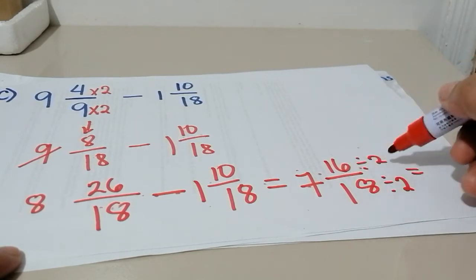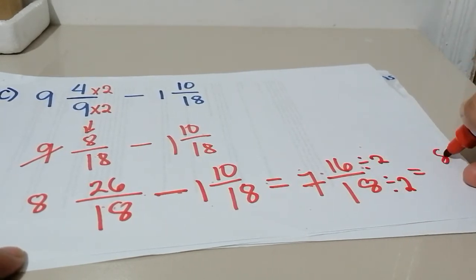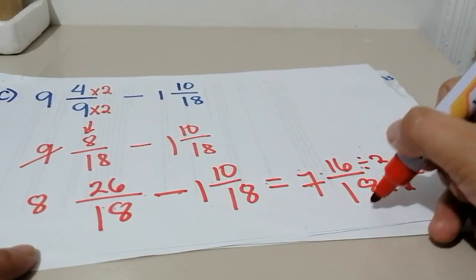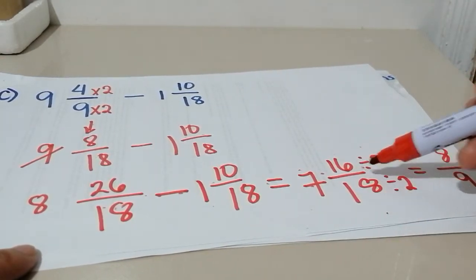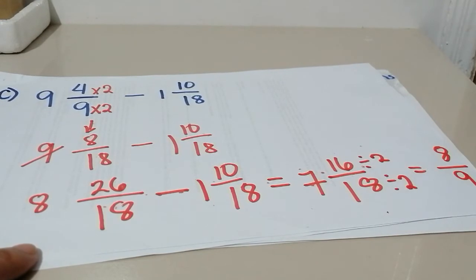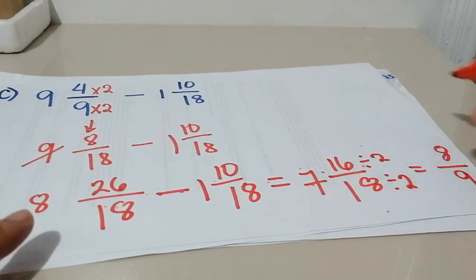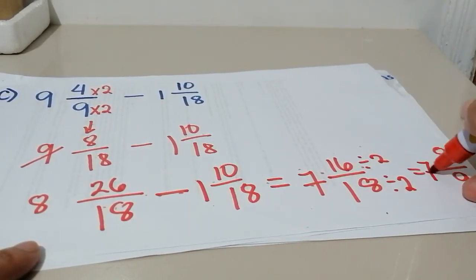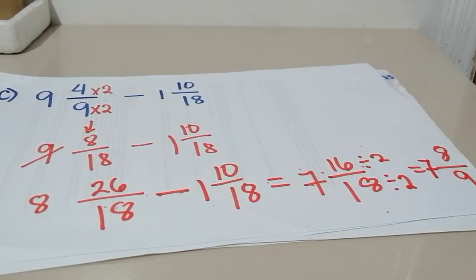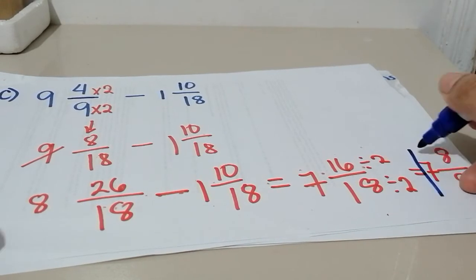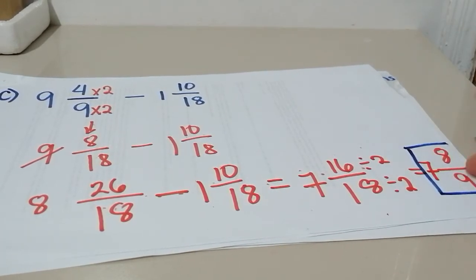So 16 divided by 2 is 8. And 18 divided by 2 is 9. So the simplest form of 16 over 18 is 8 over 9. And then we just need to copy yung 7 dito. Okay, so the final answer here will be 7 and 8 over 9. Okay, yan na yung simplified answer.